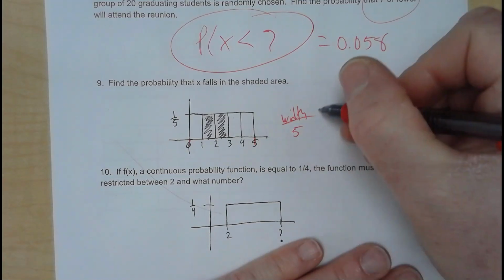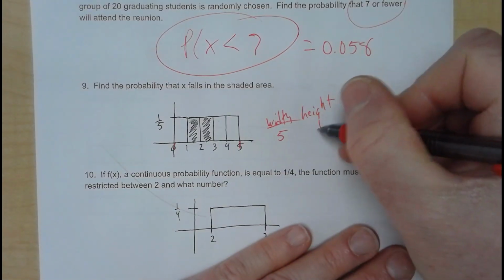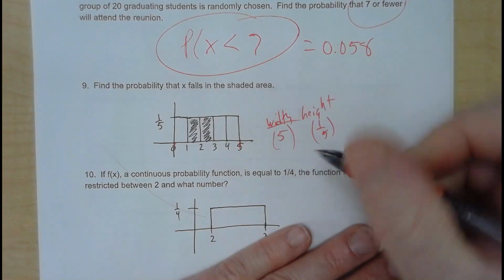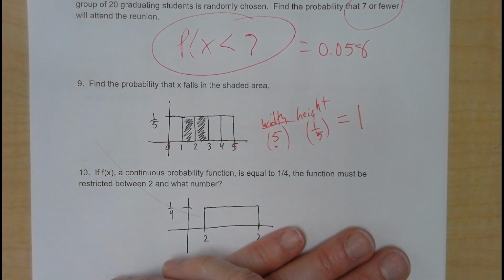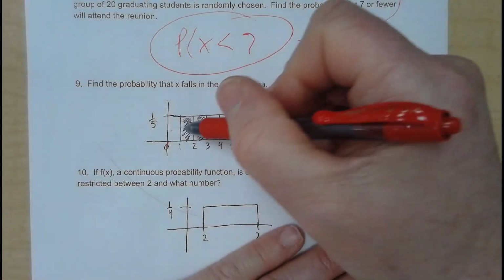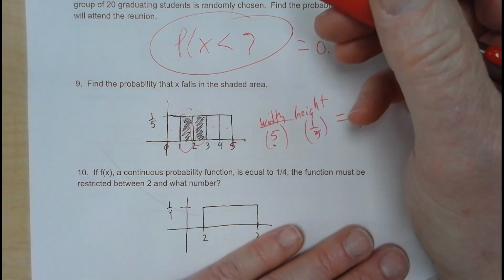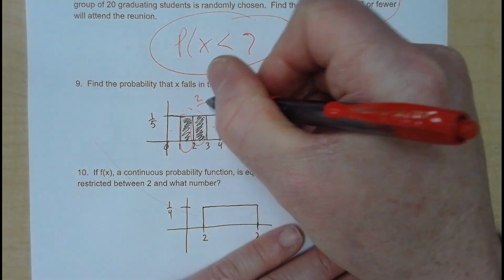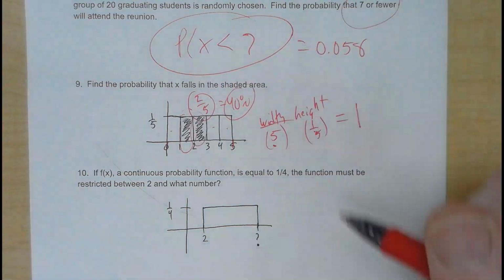It's 5 wide, and the height is 1/5. So that times that is equal to 1. So the area is 1. So there's 1, 2, 3, 4, 5 parts, right? Well, I just want 2 parts out of the 5. So the probability of hitting there is 2/5, or 40%.